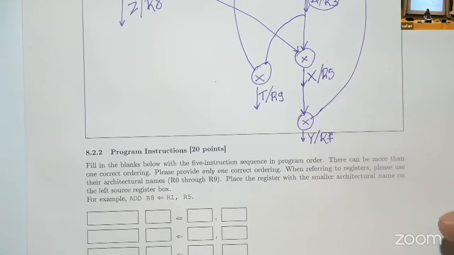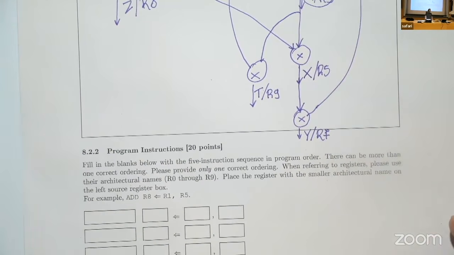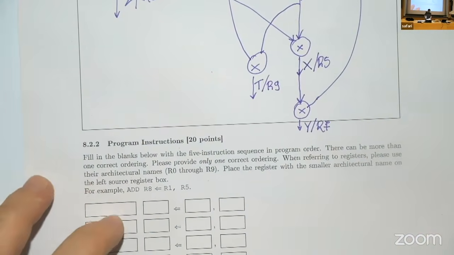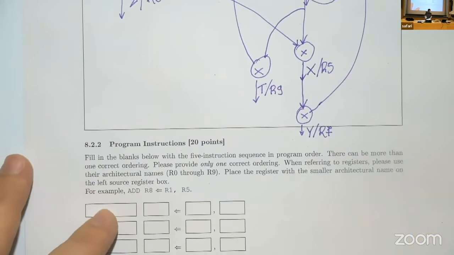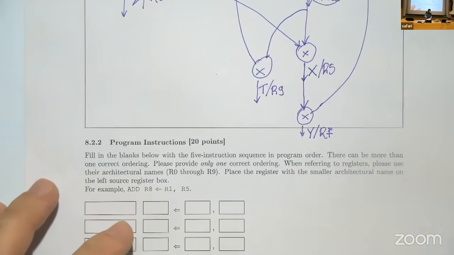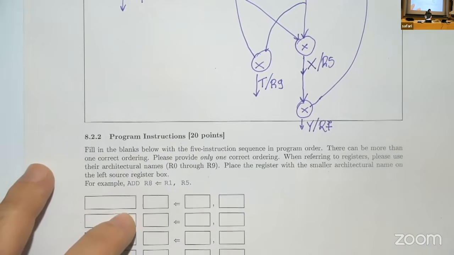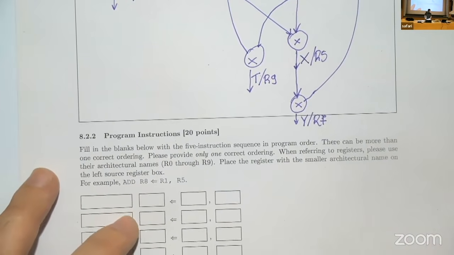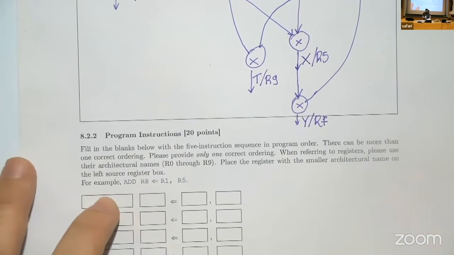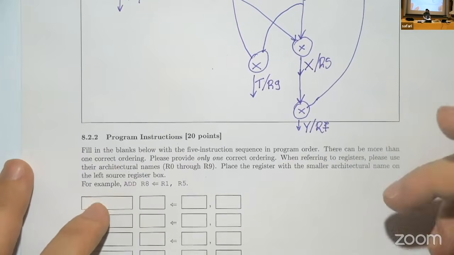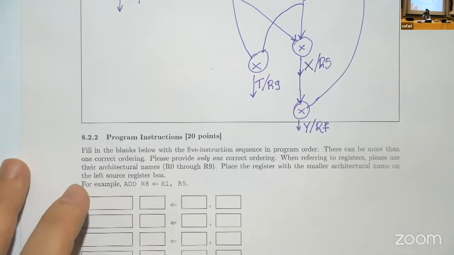And right now we need to go to the second exercise, which says, fill in the blanks with the 5 instruction sequences in program order. There can be more than one correct ordering. Please provide only one correct ordering. When referring to registers, please use their architectural names. Place the register with a smaller architectural name on the left source register box.